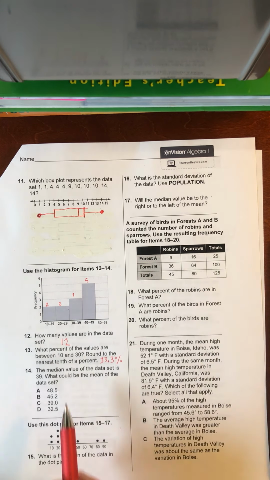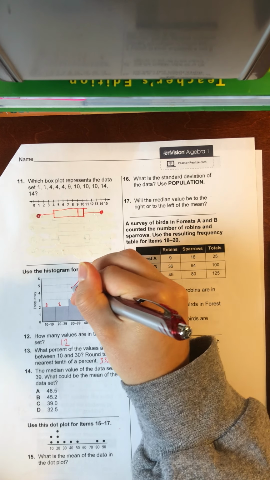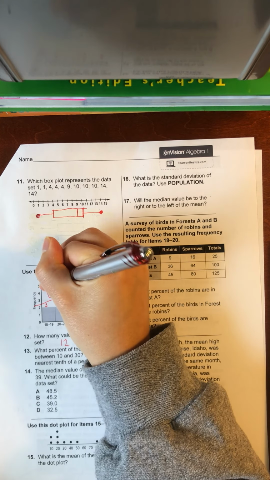The median value of the data set is 39. What could the mean of the data set be? So this is skewed left, because this is where the tail is, right? If it's skewed left, that means the mean is less than the median. So if the median is 39, the mean has to be less than that. The only value here that's less than that is this one, 32.5.